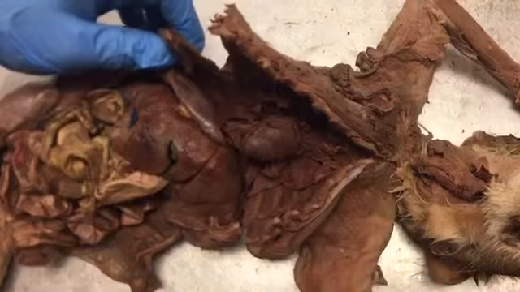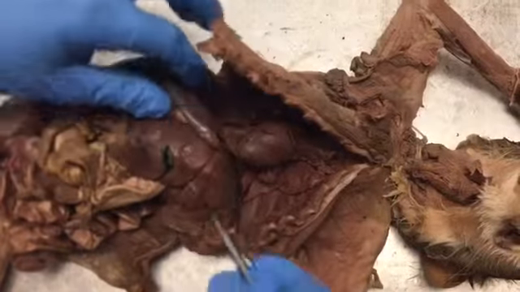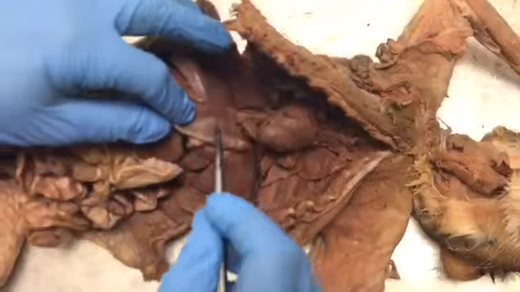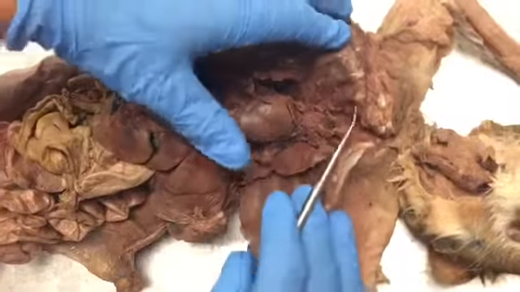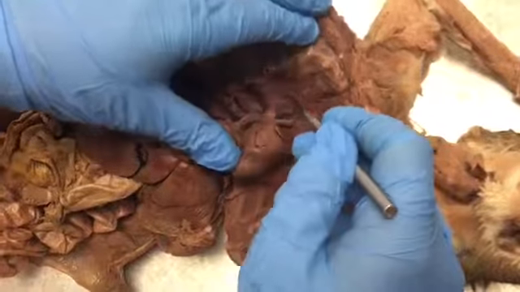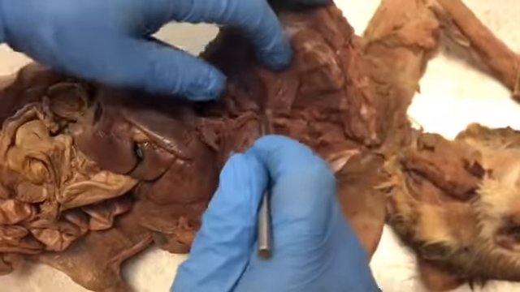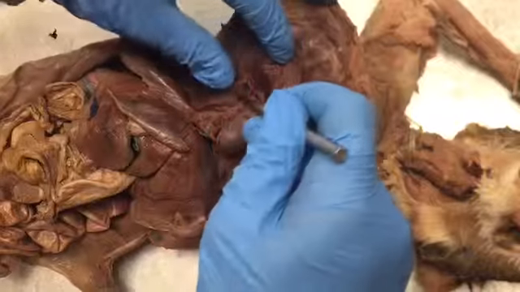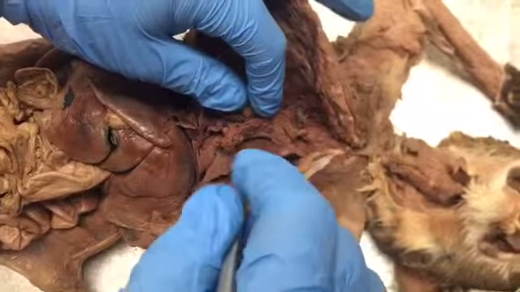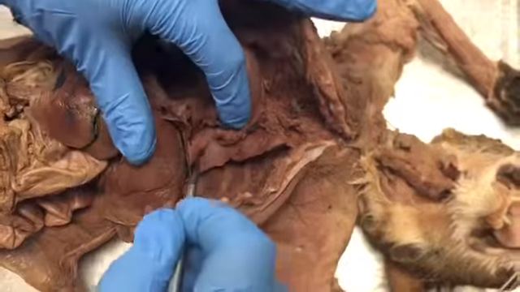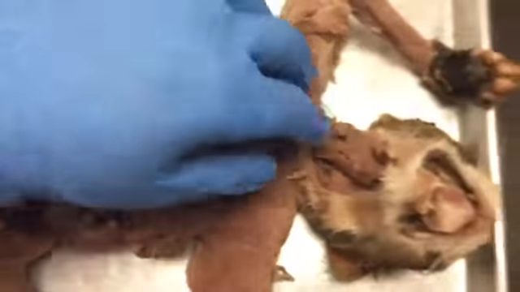So this is the thoracic cavity. Inside the thoracic cavity, we first have the diaphragm, and then the lungs. This is the right lung: anterior, the middle, and the posterior lobe. For the left lung, you have anterior, the middle, and the posterior lobe.